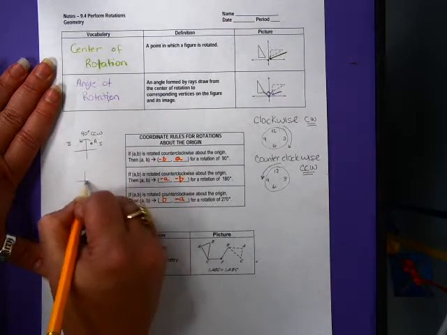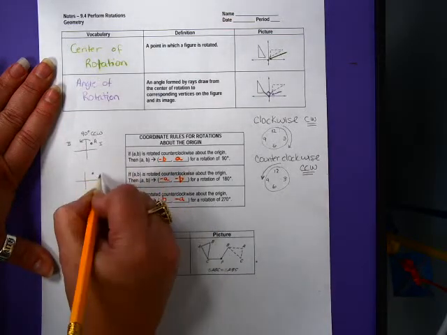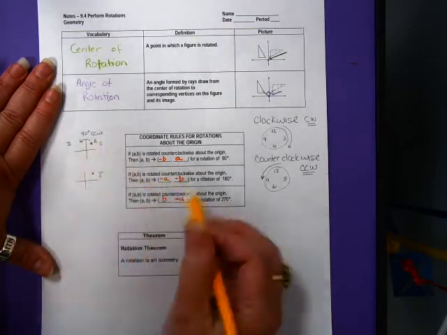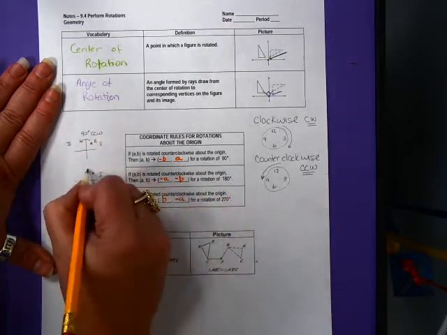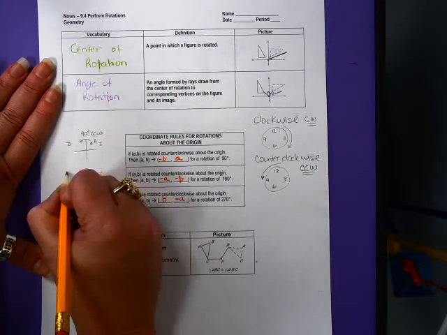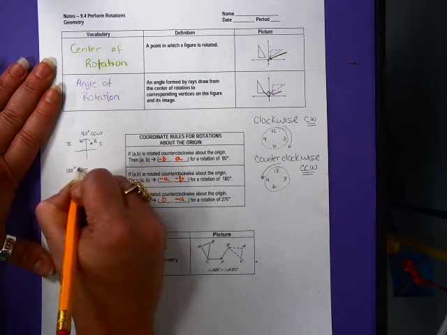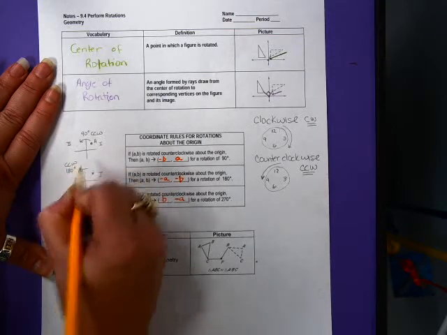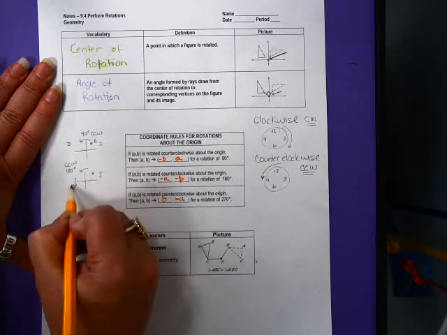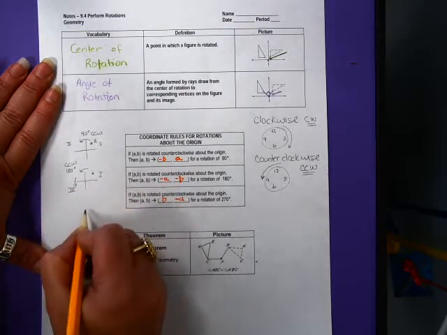If I have a shape or a point that's going from the first quadrant, and I'm going to turn it counterclockwise 180, it's going to turn 90 and then 90 for a total of 180 degrees counterclockwise. So it's going to turn all the way over here to the third quadrant.